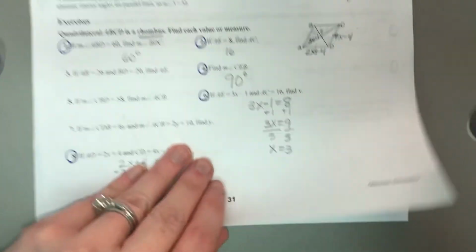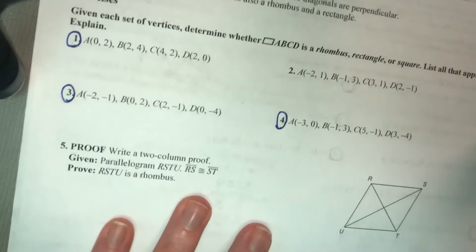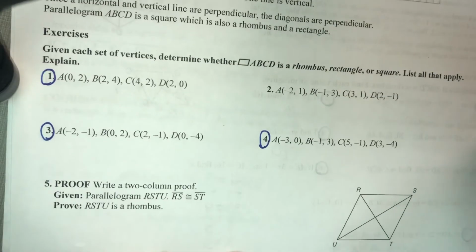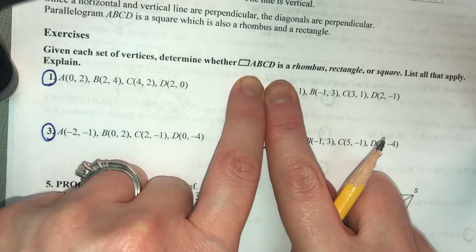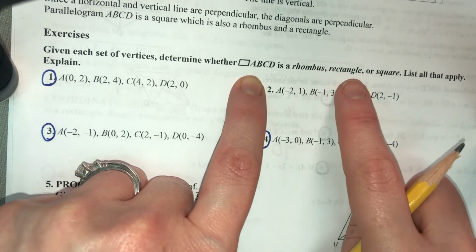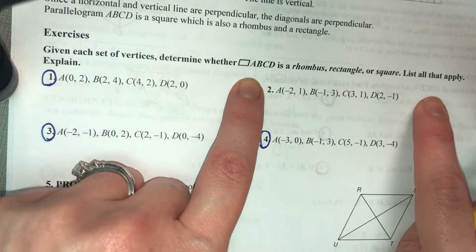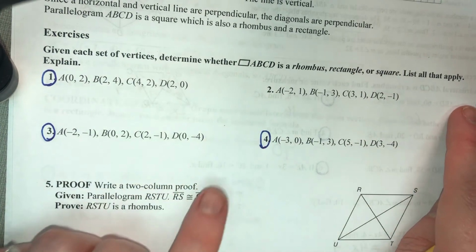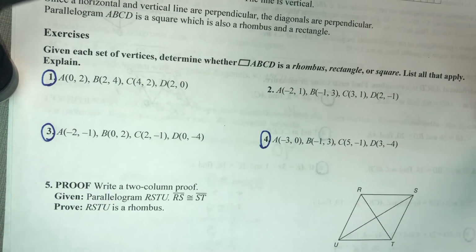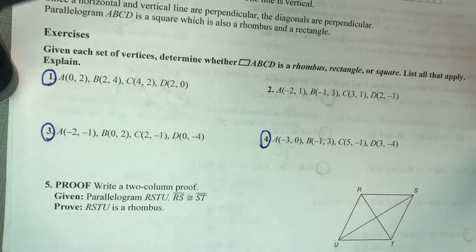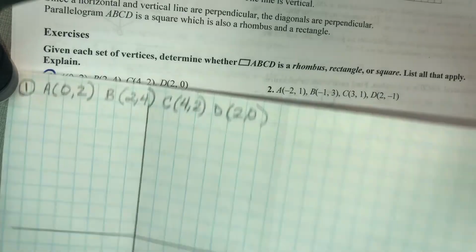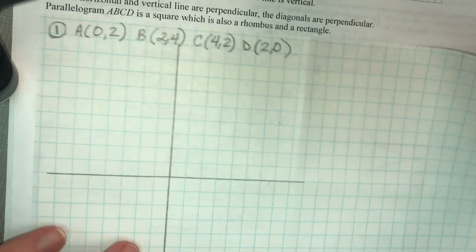All right, we just have 3 more problems to do. And on these problems, it says, graph each set of vertices. Determine whether the parallelogram ABCD is a rhombus, a rectangle, or a square. List all that apply. All that apply means it could be more than one of those shapes, so if it is, we need to tell them. And we're going to do these 3 problems, and I've written the coordinates down on my graph paper. So let's start with number 1.